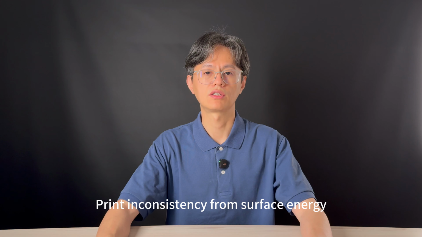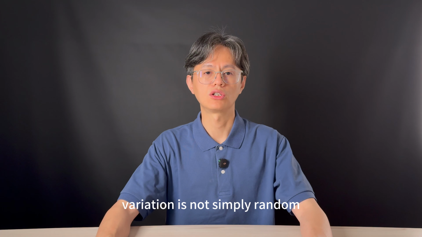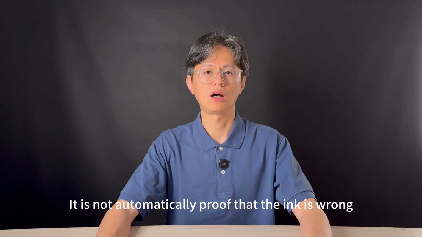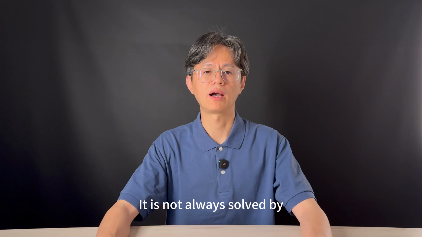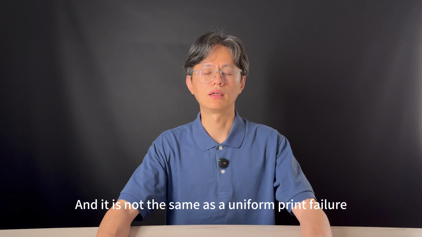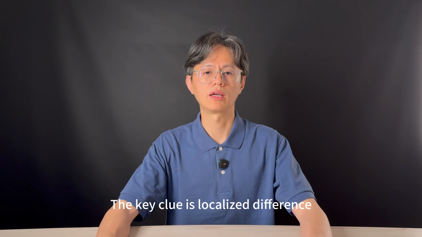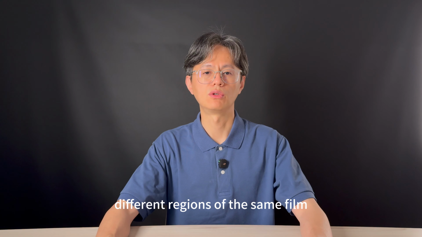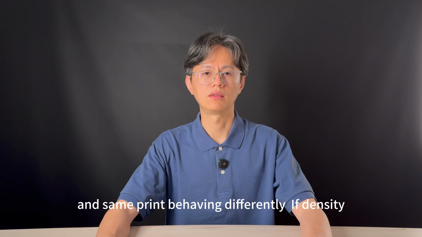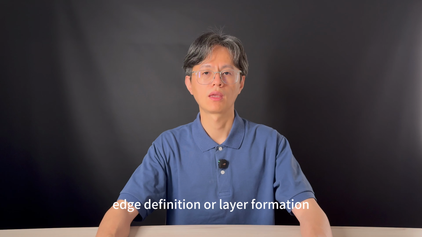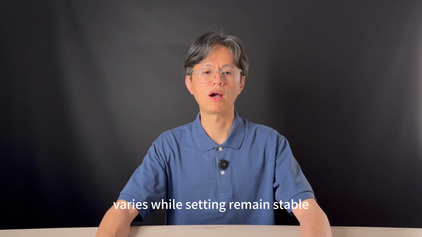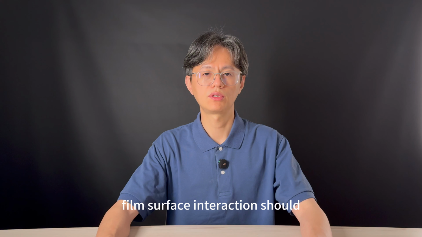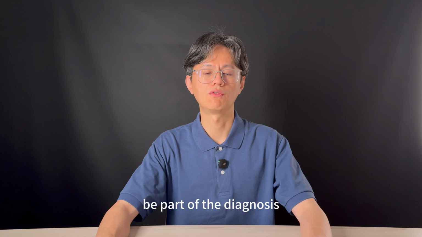Print inconsistency from surface energy variation is not simply random. It is not automatically proof that the ink is wrong. It is not always solved by changing one printer setting, and it is not the same as a uniform print failure. The key clue is localized difference. Different regions of the same film and the same print behave differently. If density, edge definition, or layer formation varies while settings remain stable, film surface interaction should be part of the diagnosis.